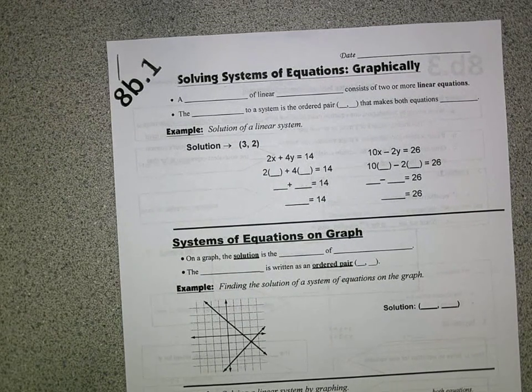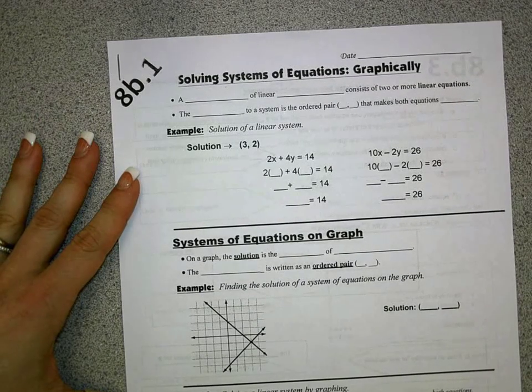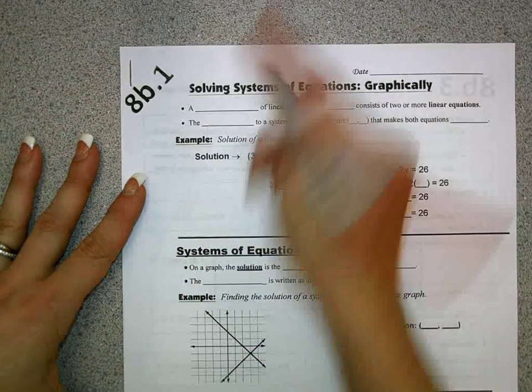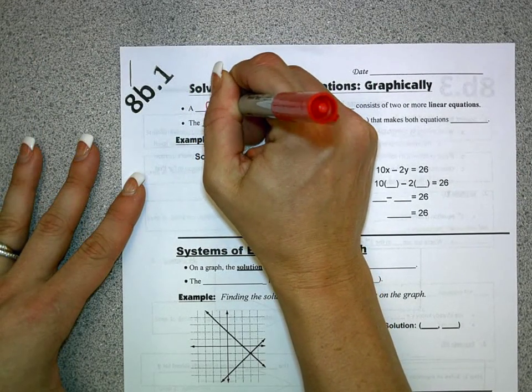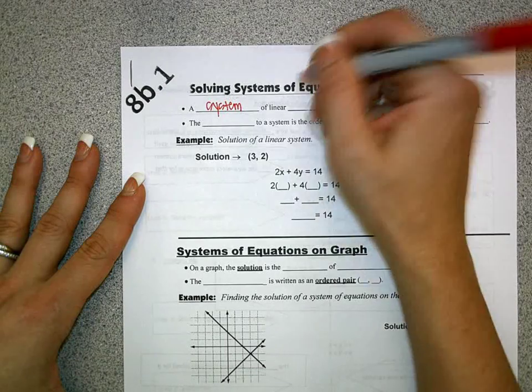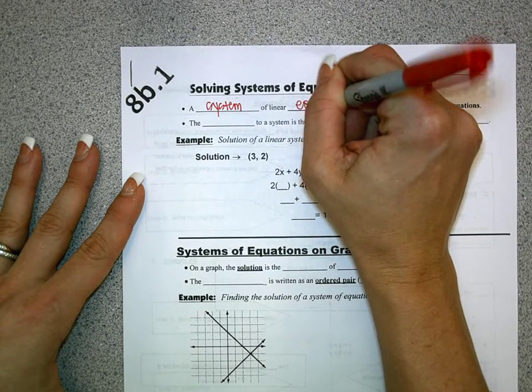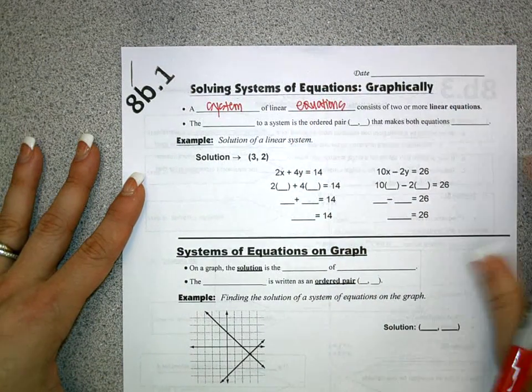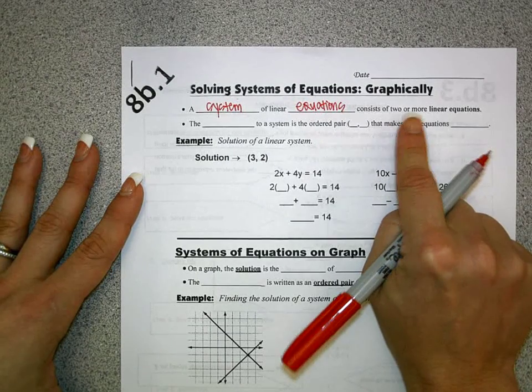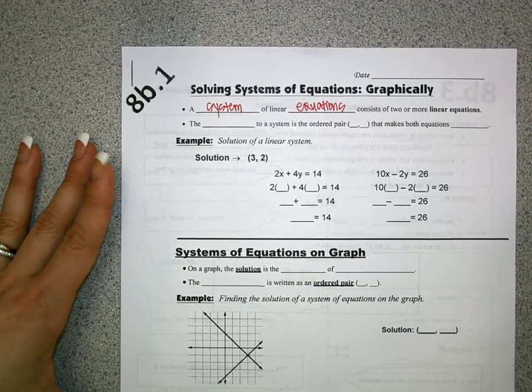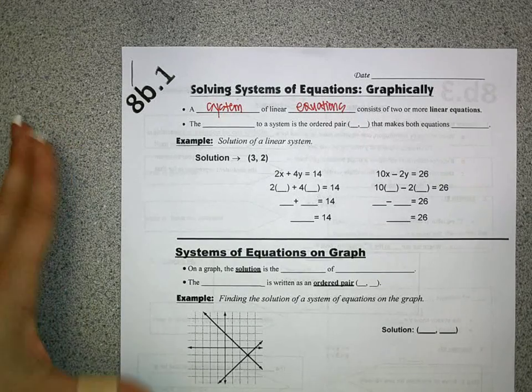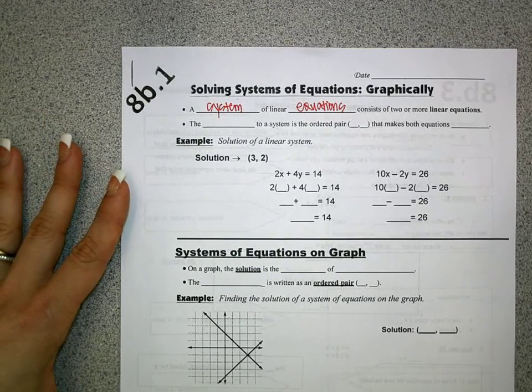All right, so 8b.1, we're going to be now working on something called solving systems of equations, okay? And systems of equations means that there is two or more lines going through the same point, okay? So a system of linear equations consists of two or more linear equations. So basically that means you're going to have two or more straight lines, okay?